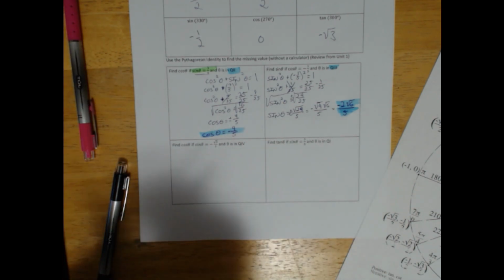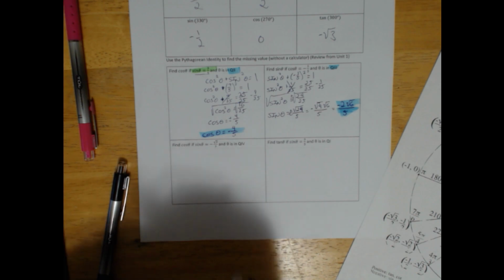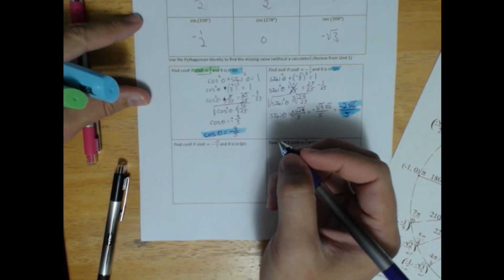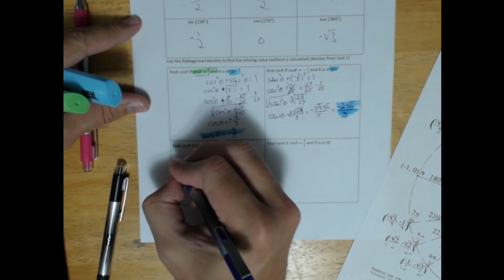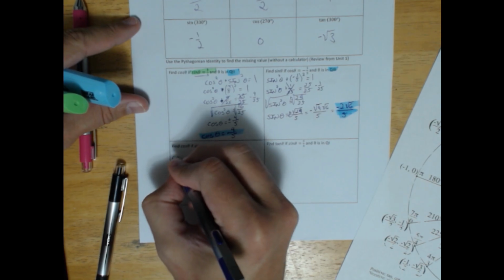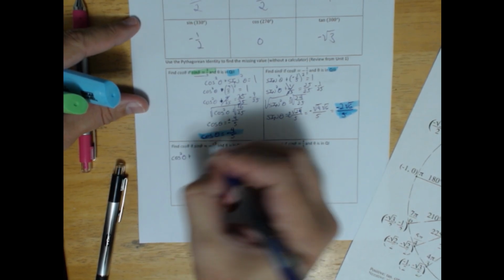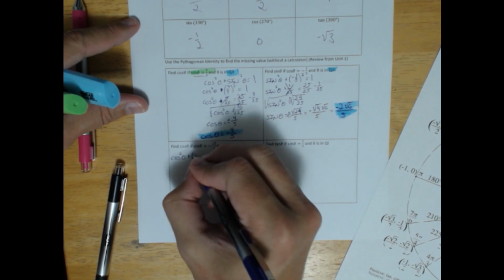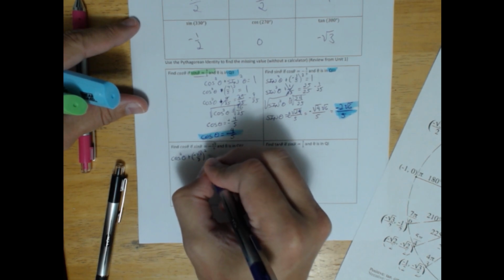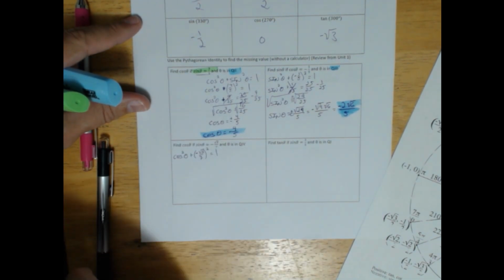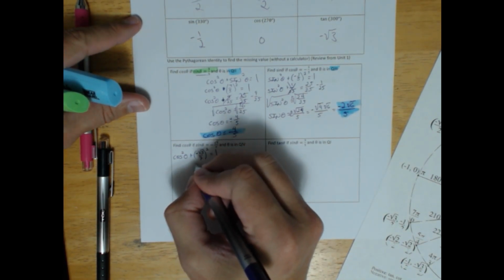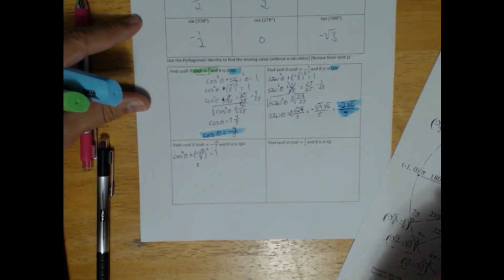Here we go, we got find cosine theta if sine is equal to negative root 3 over 7. So, again, this is the exact same. We're finding cosine, so we don't know it. So cosine squared theta plus negative square root of 3 over 7 squared is equal to 1. Squaring this, the negatives cancel out, giving us square root of 3 squared. The square root cancels out, leaving just 3.